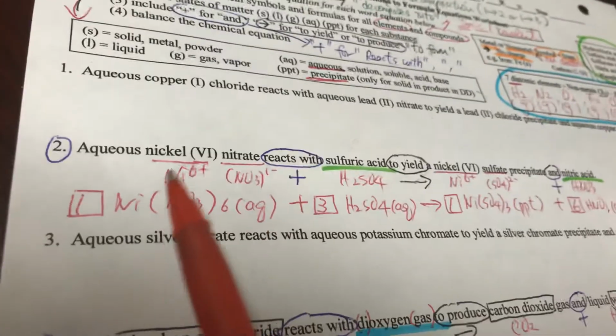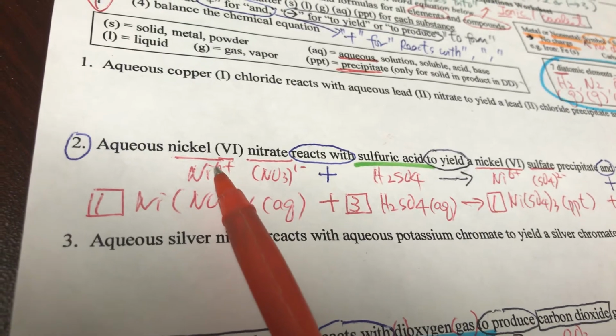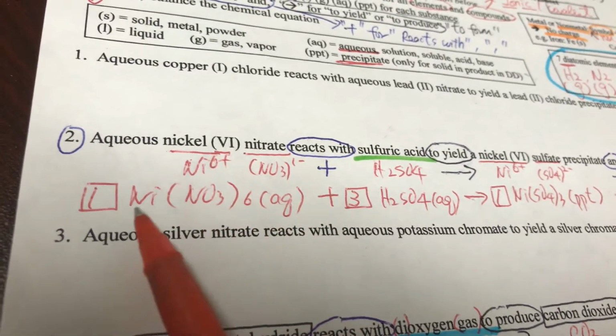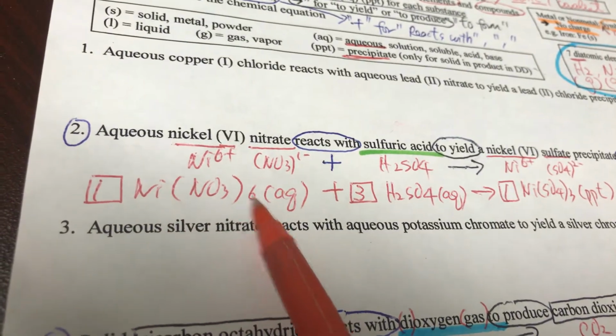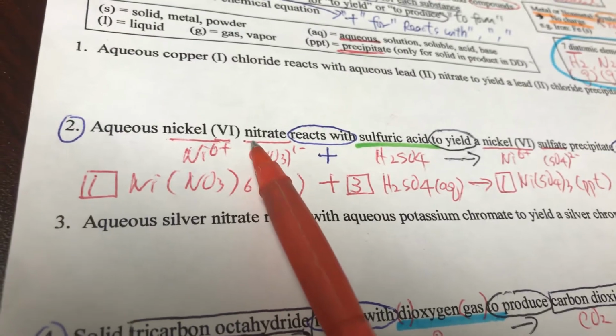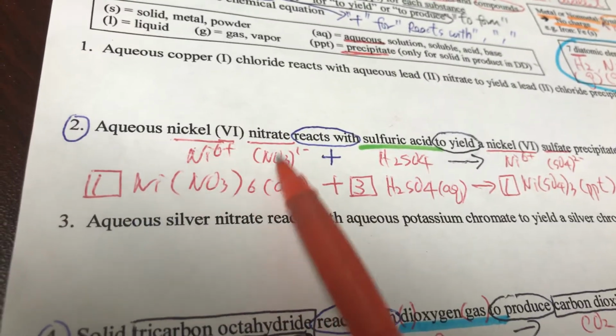Now, don't skip this step, okay? I have so many people who skip the step for ionic. They skip writing the charges. So what happened? They directly jump to here. They jump to step 2. So what happened? They get the wrong formula because they did not write down the charges. They give me the wrong formula. So don't skip this step. Don't skip the first step, okay?